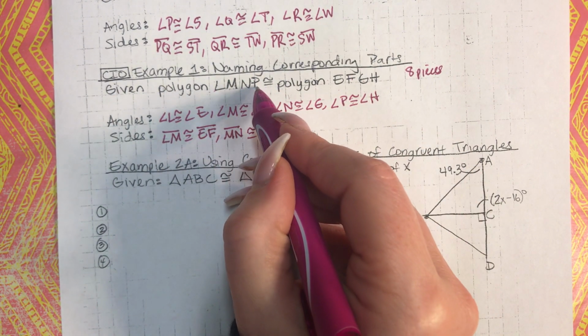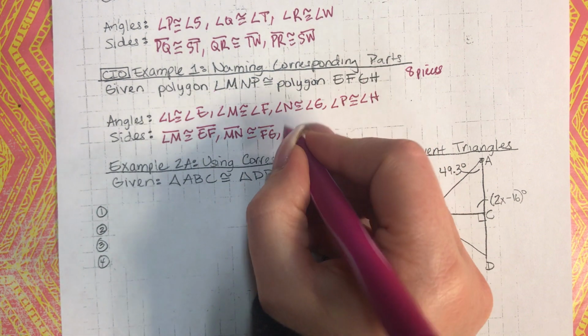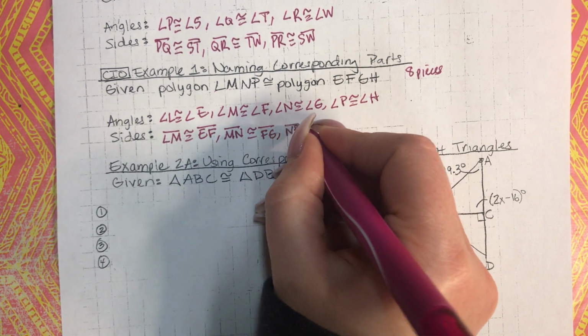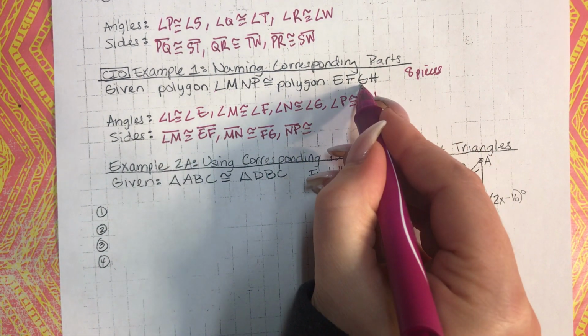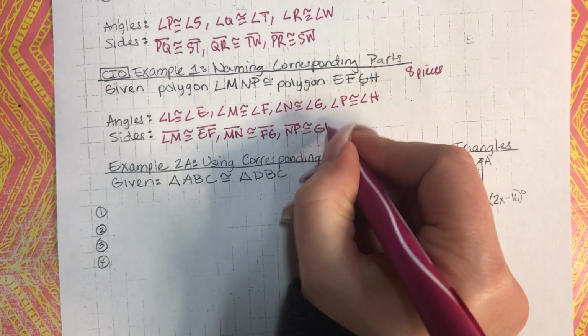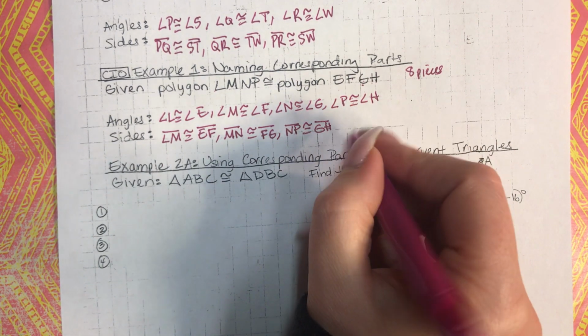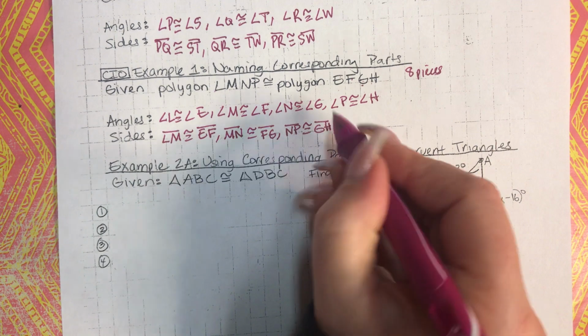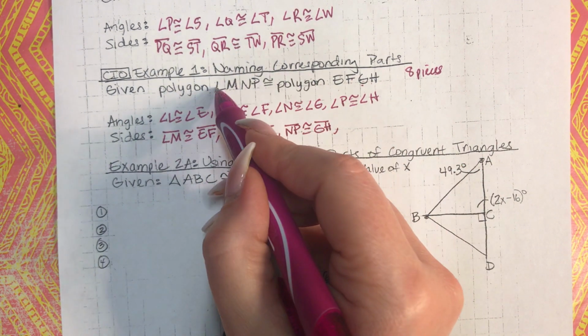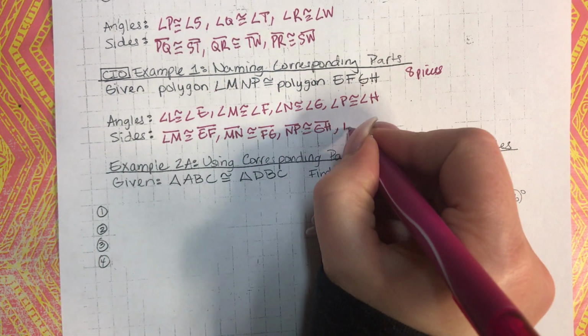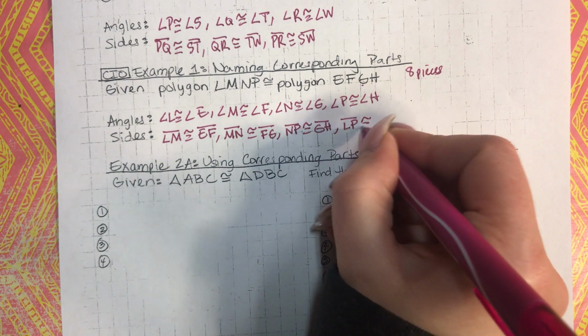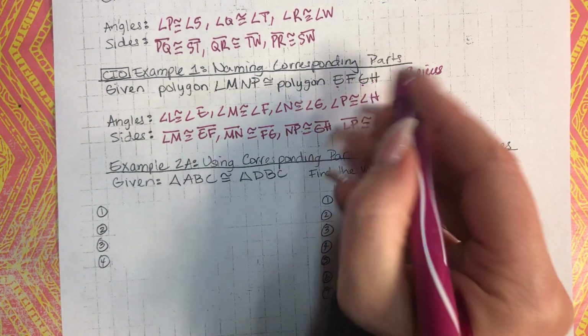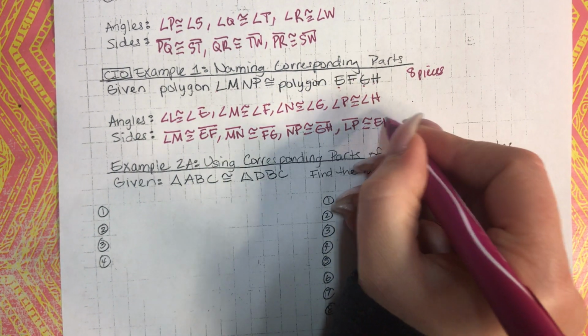Also, now we're going to do the third and the fourth, which is NP is congruent to GH. The last one is the first and the fourth: LP is congruent to the first and the fourth here, EH.